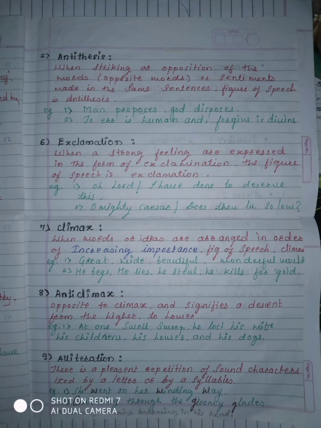For example, at one swell swoop he lost his wife, his children, his house and his dog.